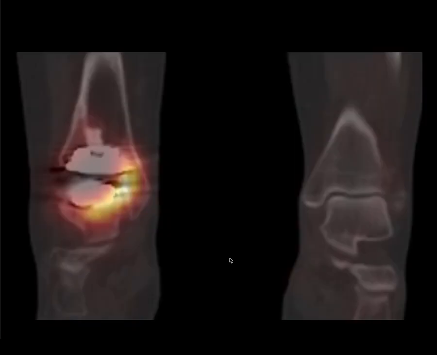Here we are with the AP view. This is the normal side here, and we can see there's markedly increased activity at the talar metal interface, and also there's some activity more laterally. Let's have a look at that on the lateral view, but before I do, I might just point out to you that we really don't have much activity here at the inferior aspect of the lateral malleolus. So the activity here is rather centered around the joint.